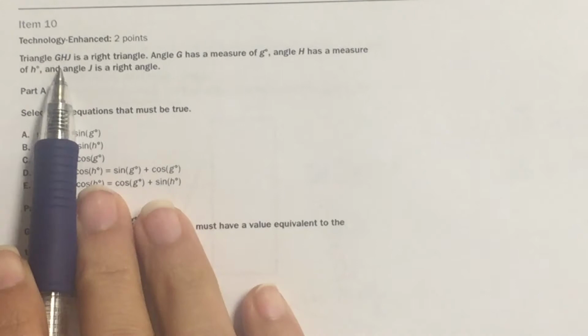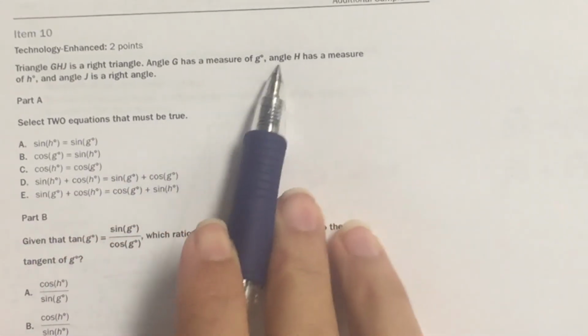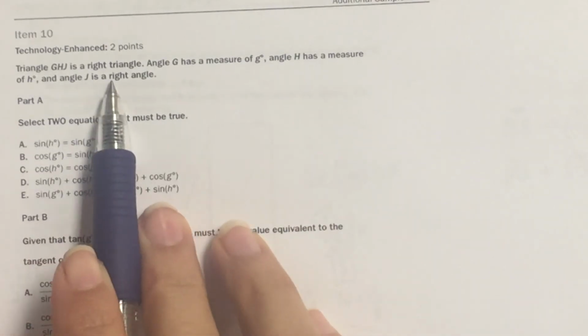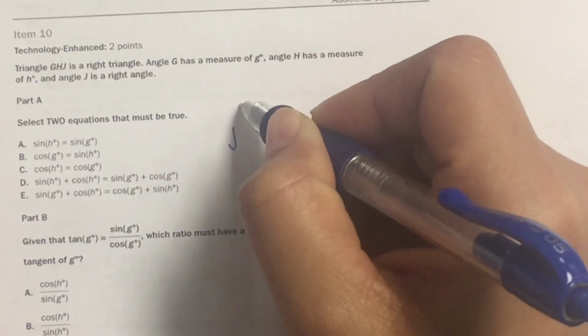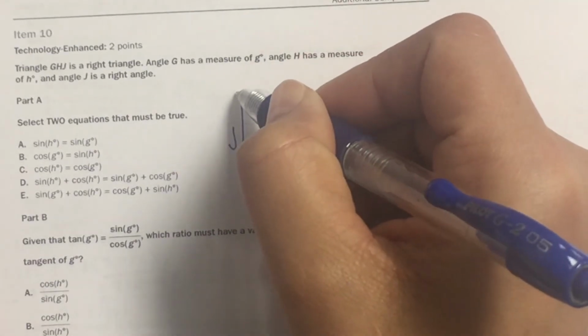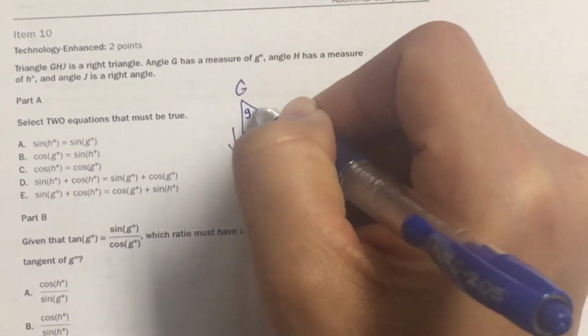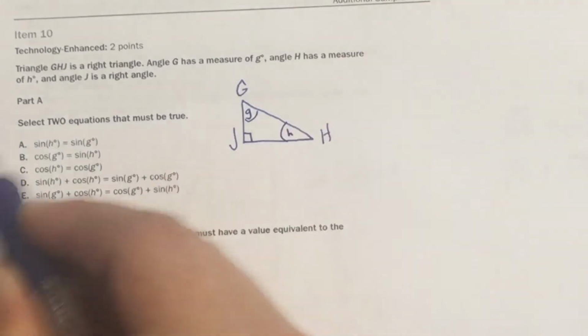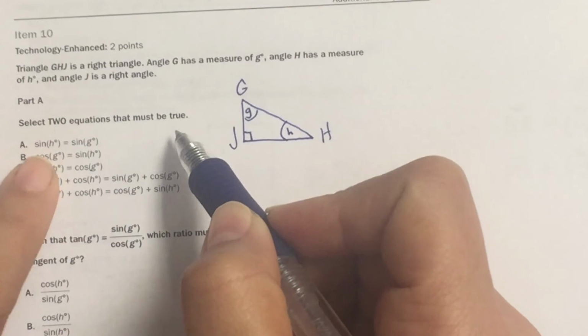All right, triangle GHJ is a right triangle. Angle G has a measure of small g, angle H has a measure of small h, and angle J is a right angle. So I'm going to actually draw that. J is where the right angle is. Okay, so GHJ. So this is a small angle, and they said G has a measure of g, H has a measure of h. Okay. Select two equations that must be true. So you have to select two of them.